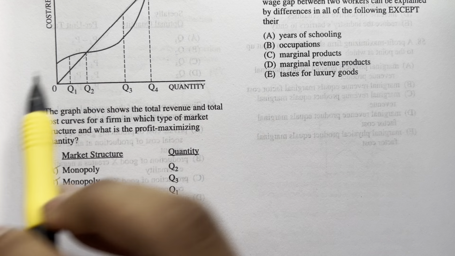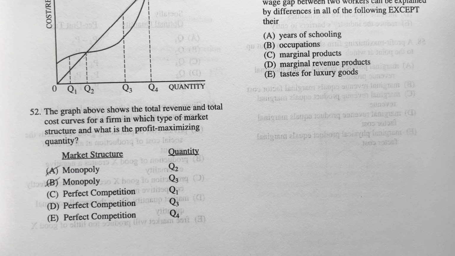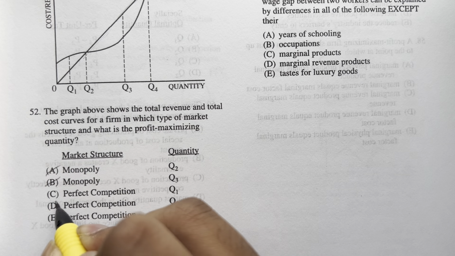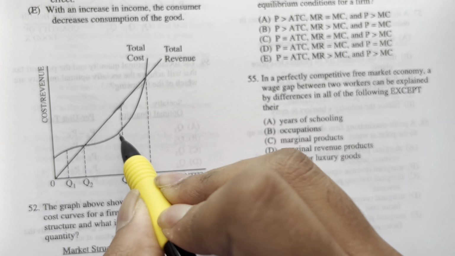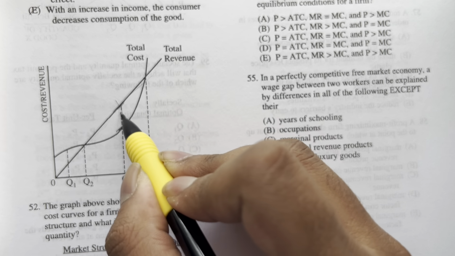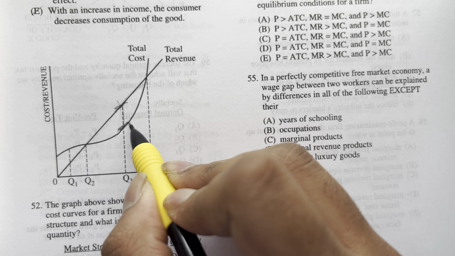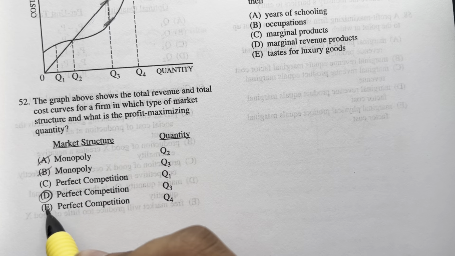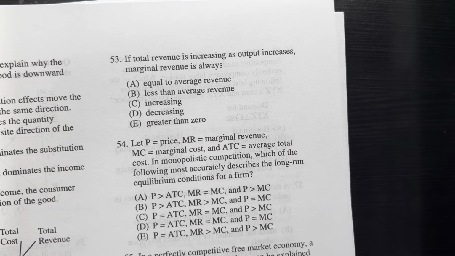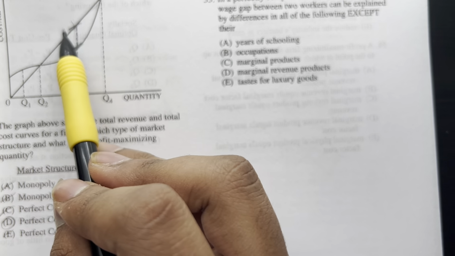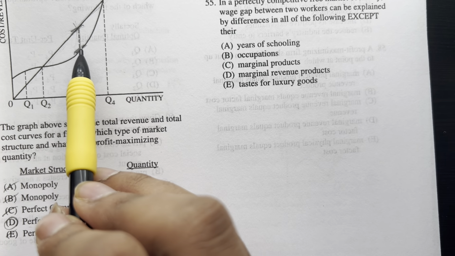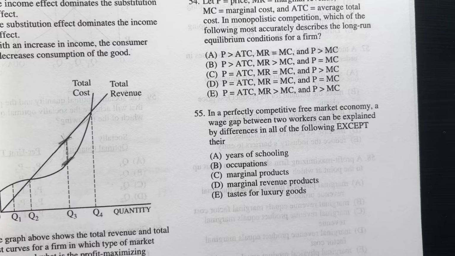Profit maximizing quantity. Okay, that seems to be D, because it has the greatest difference between the revenue and the cost. See this? That is all profit. That's maximizing profit, so that is the profit maximizing quantity. All right, next. You can think about this as the greatest difference between your total cost and your total revenue.